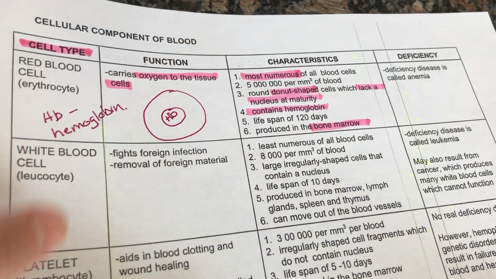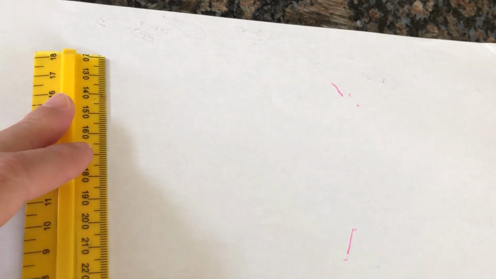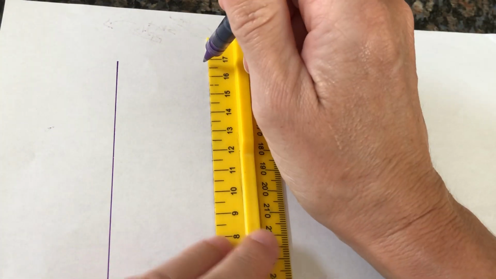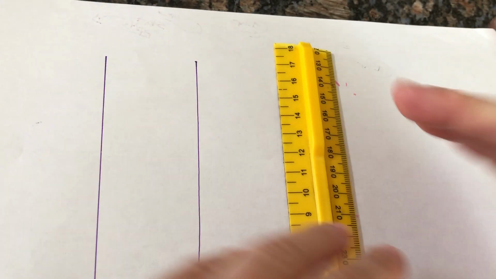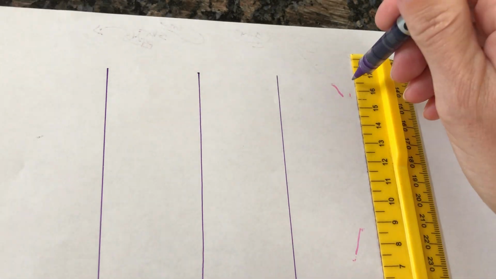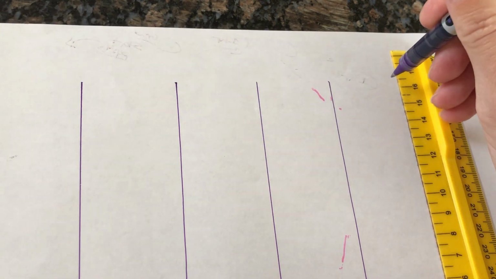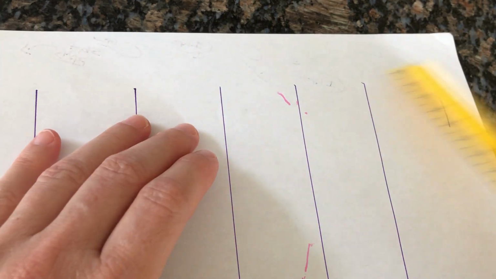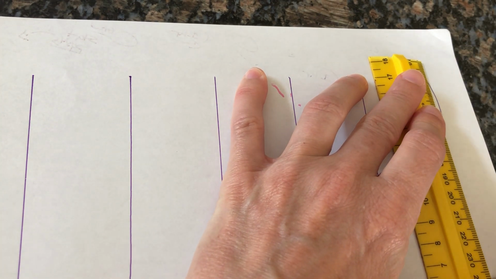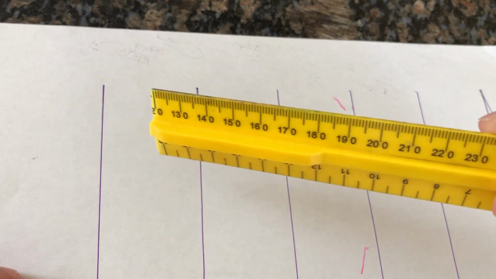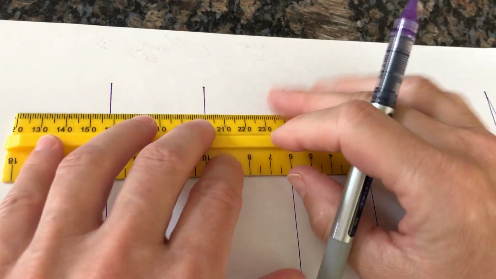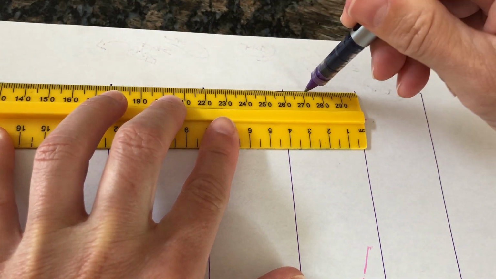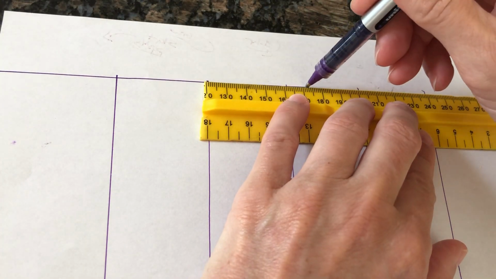Right now, I'm going to shift over, and we're going to make a table based on blood types. So what you want to do is make a table. You need a column for blood type, antigens, antibodies, can donate to, and can receive from. So let's go with 6 columns, and then we need 5 rows. If you want to pause this, you can do that and make your table.